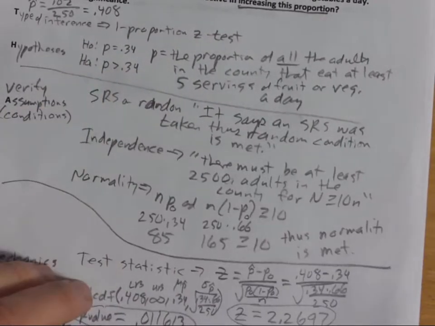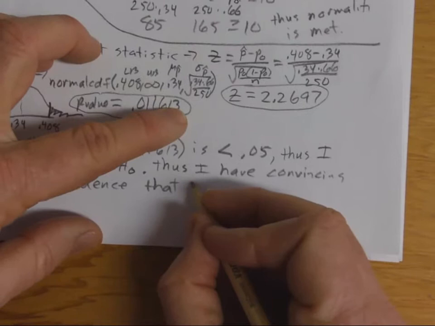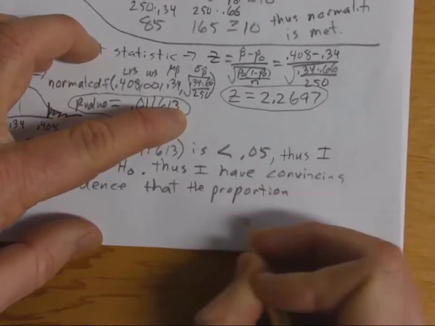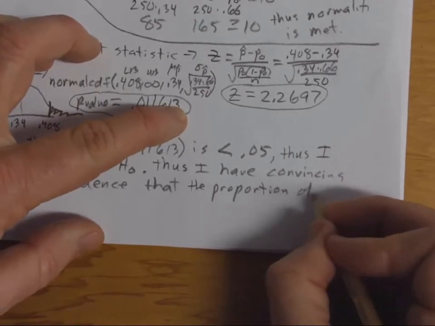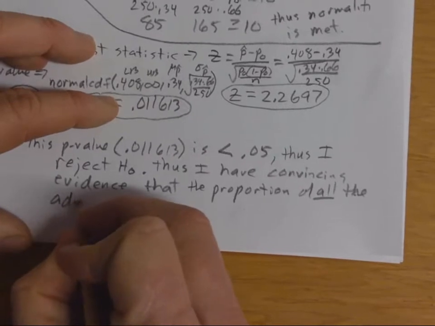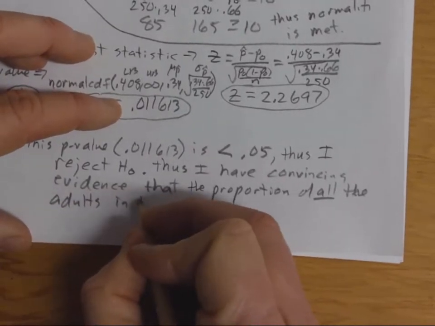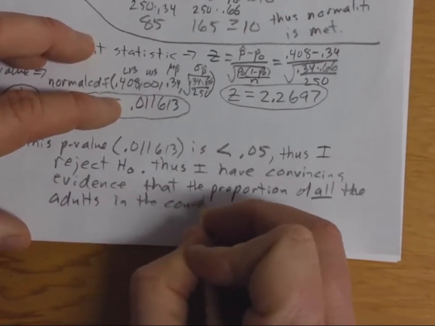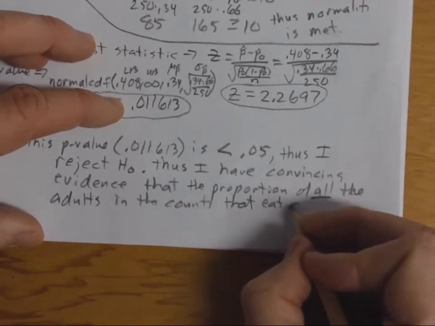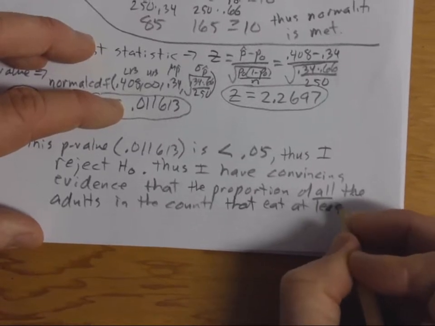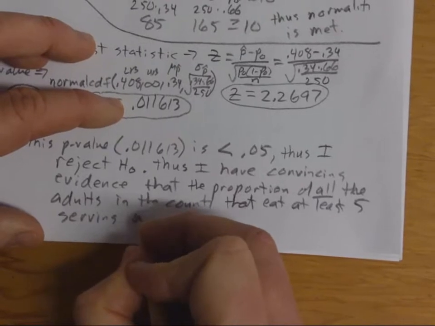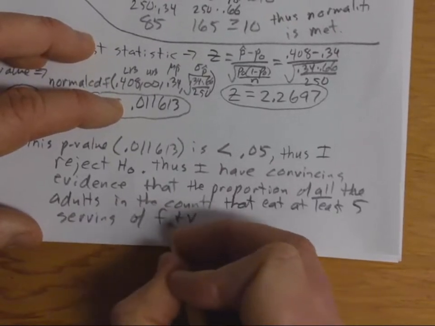All right. So that P, that the proportion, and you're just going to write out the alternative in words: the proportion of all the adults in the county that eat at least 5 servings of fruit and vegetable, and I'll just use an abbreviation there.